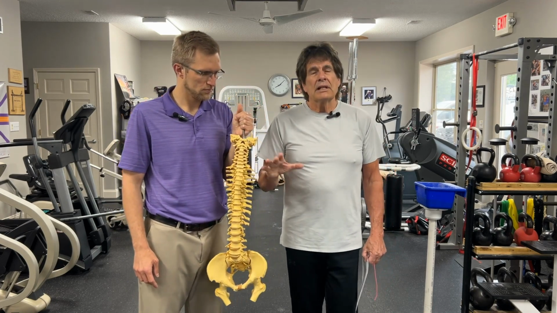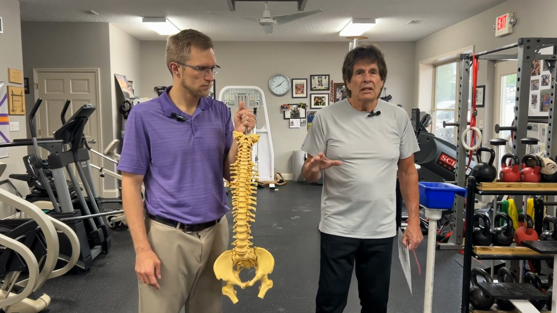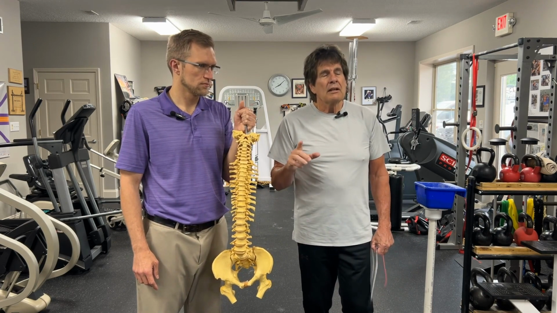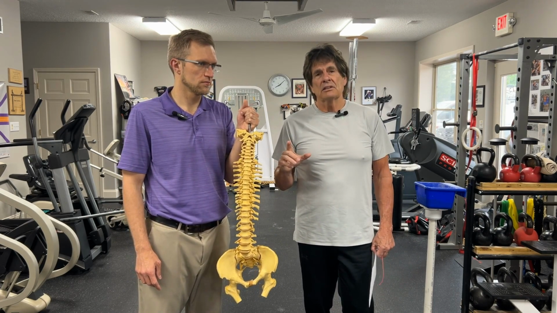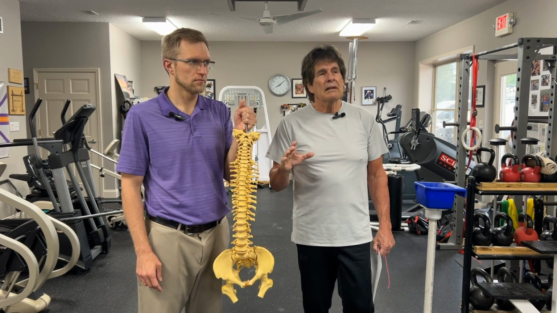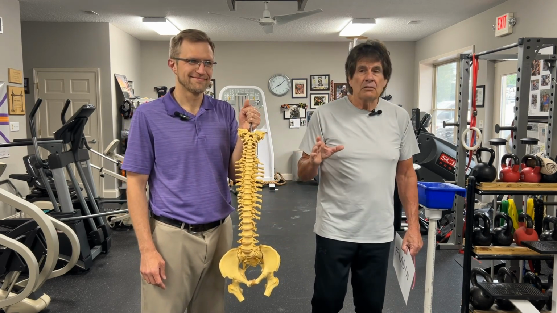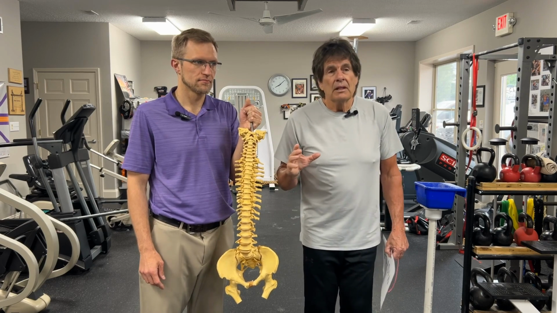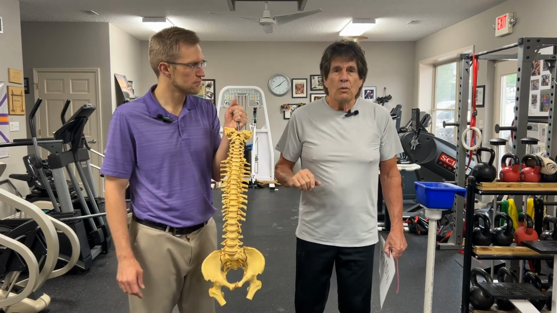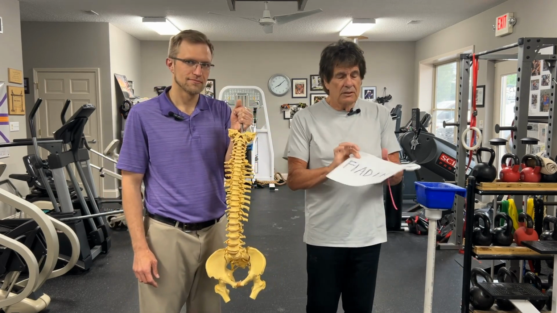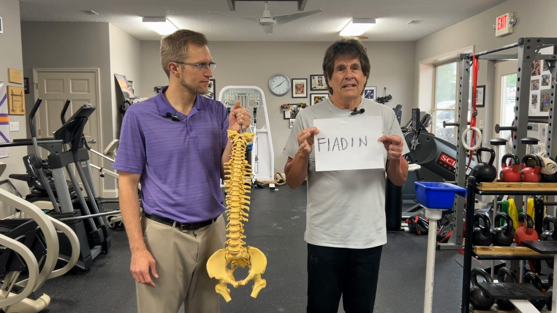Any athlete knows that's the power source. If you look at the power athletes, not the marathoners, but the power athletes, they all have well-defined butts because that's the muscle that gets them there. So I'm going to teach you a new word today, and that word of the day is called FLAD.